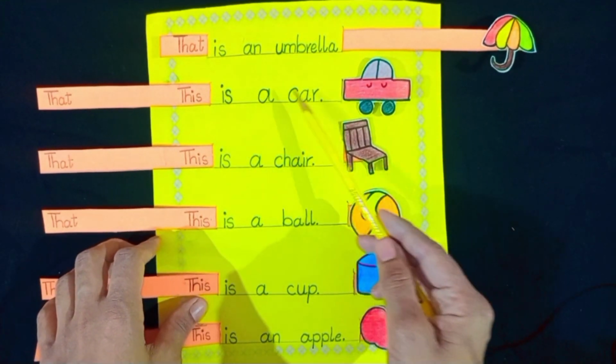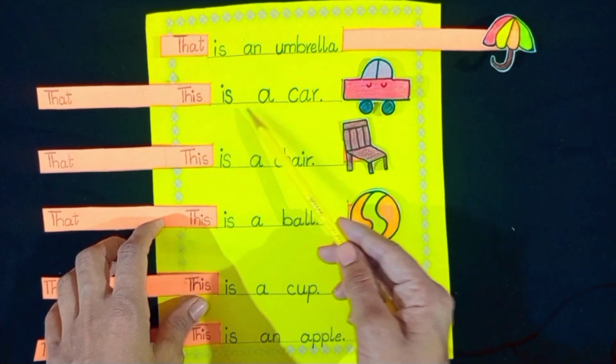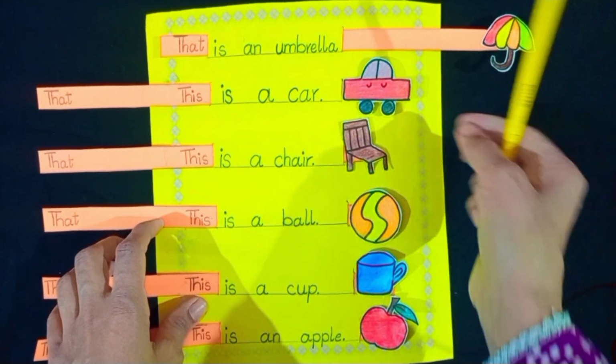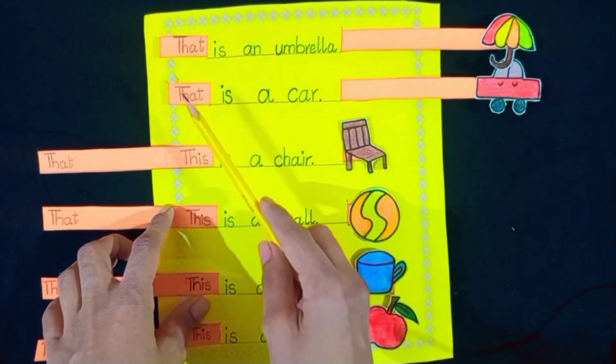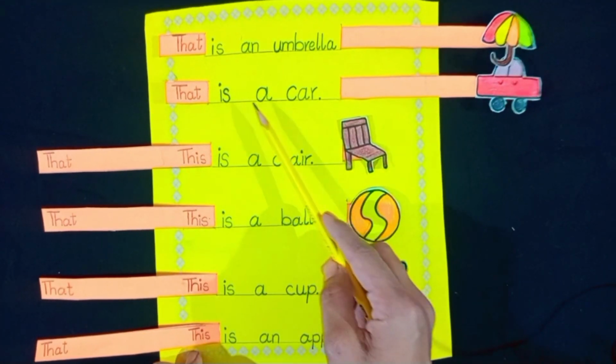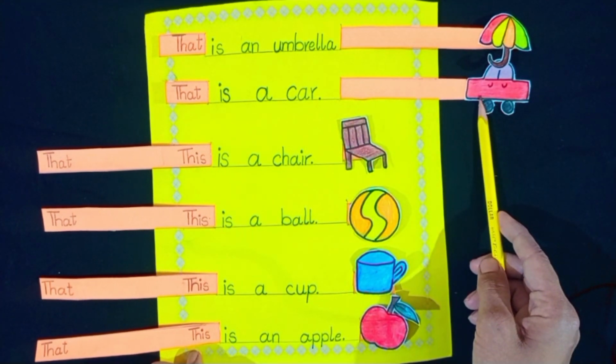This is a car. Car is near, so we say this is a car. If the car goes far, then we will say that is a car because car is far.